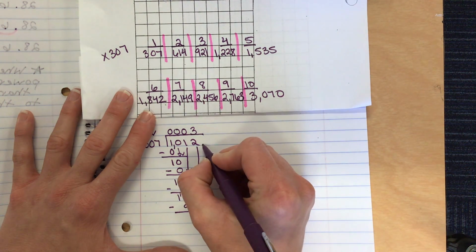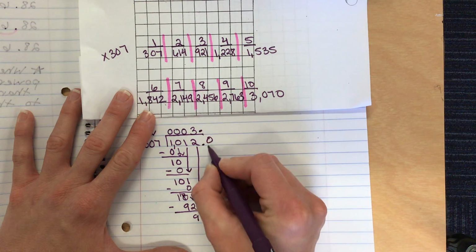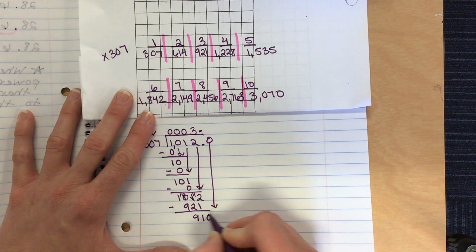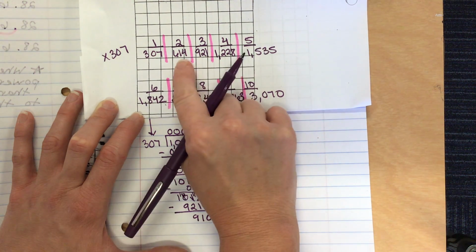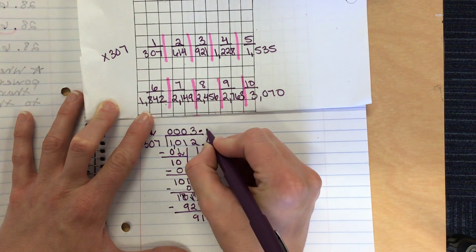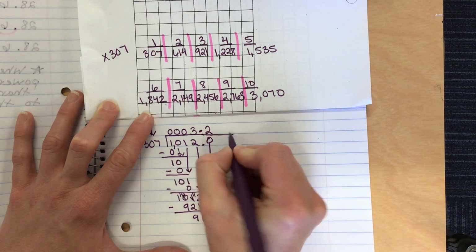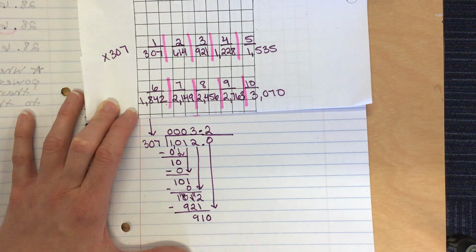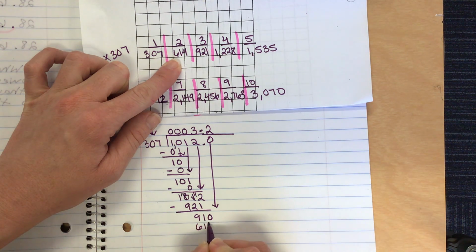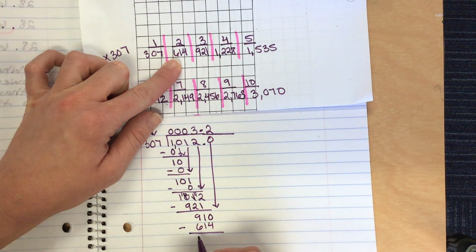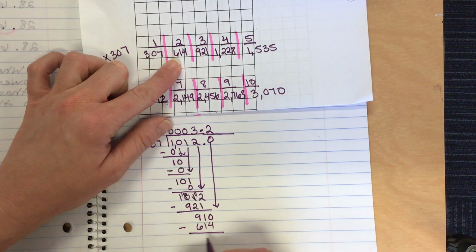I need to add a 0, but before I can do that, I need to add my decimal. So I'm going to add my 0, bring down my 0. 307 can go into 910 2 times. 2 times 307 gives us 614. We have 296 left over.